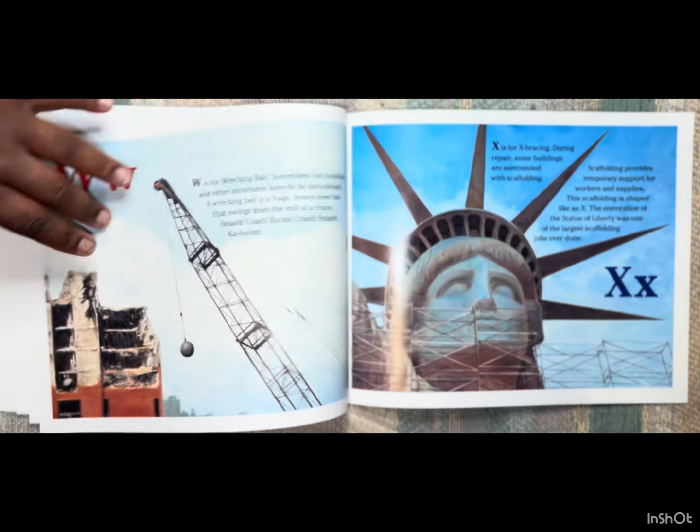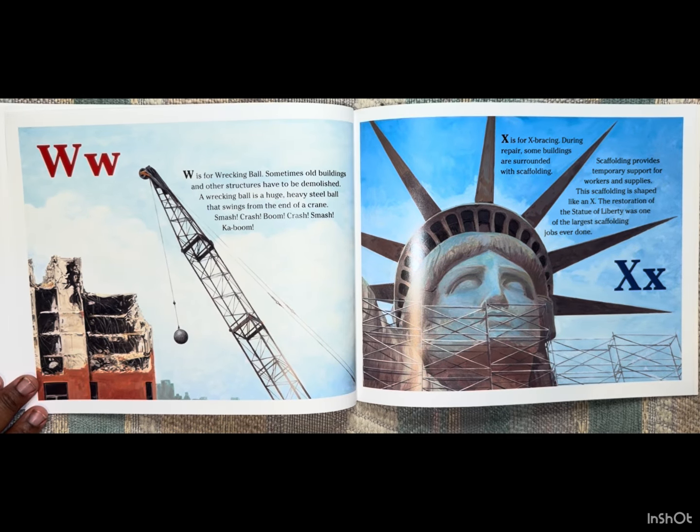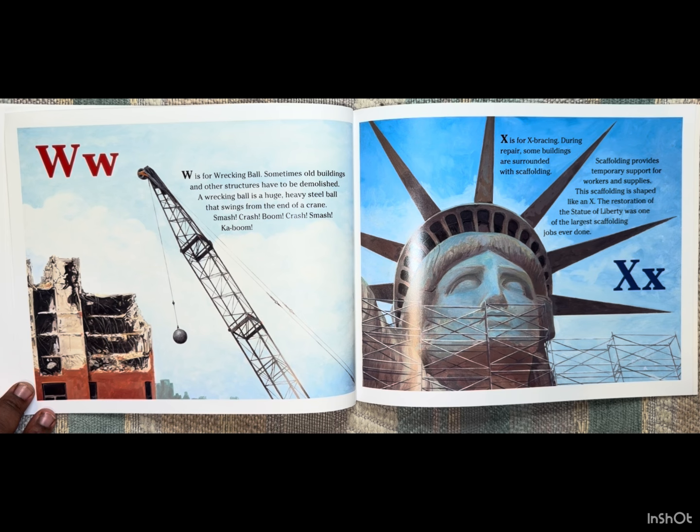Shook! W is for wrecking ball. Sometimes old buildings and other structures have to be demolished. A wrecking ball is a huge, heavy steel ball that swings from the end of a crane. Smash! Crash! Boom! Crash! Smash! Kaboom!